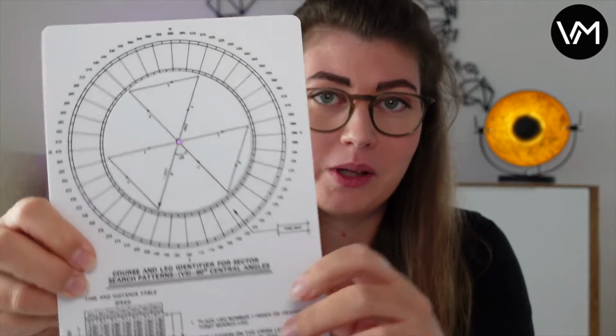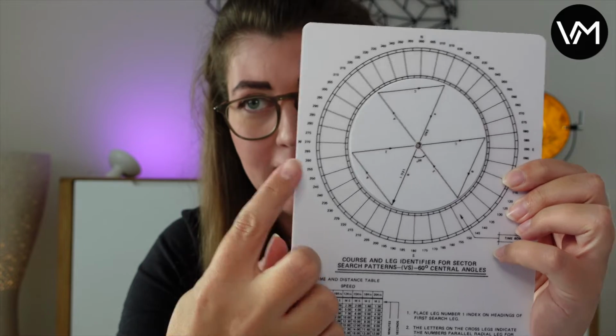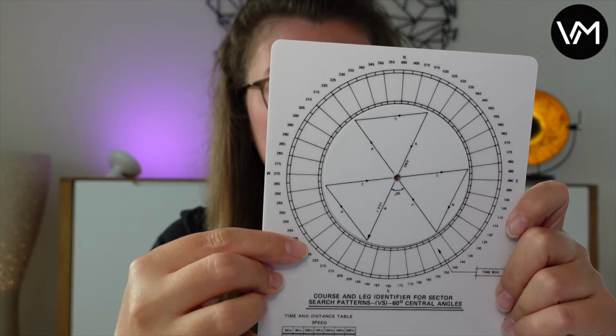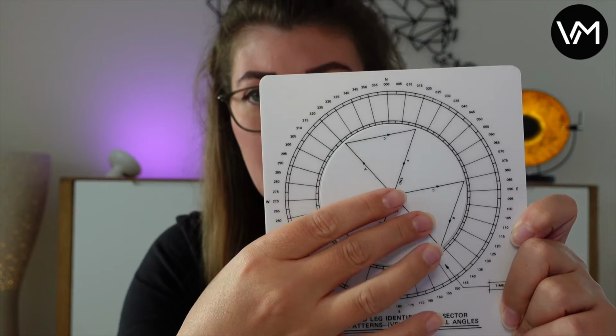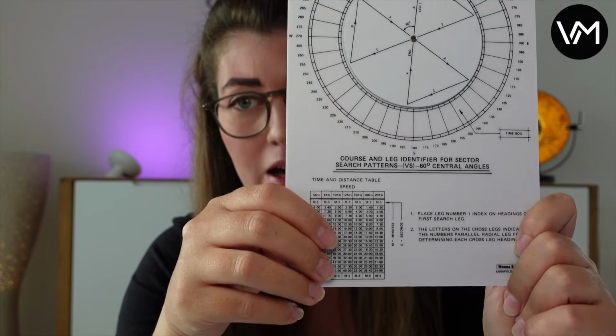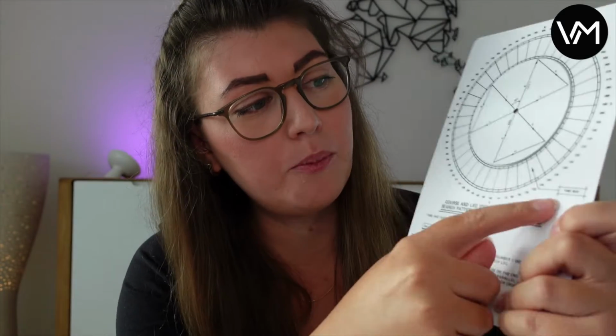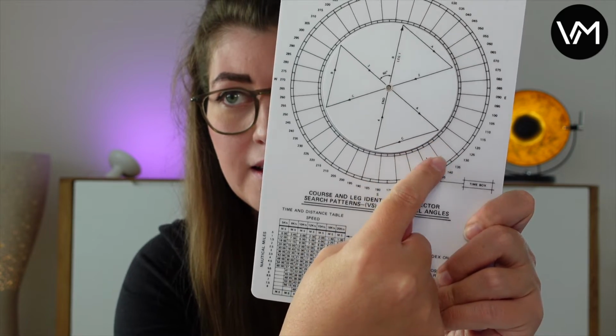We can start with the sector search. Basically, you have your 360 degrees all the way around. You have your sectors here, and a little time box, which is meant to be written in these slots here.